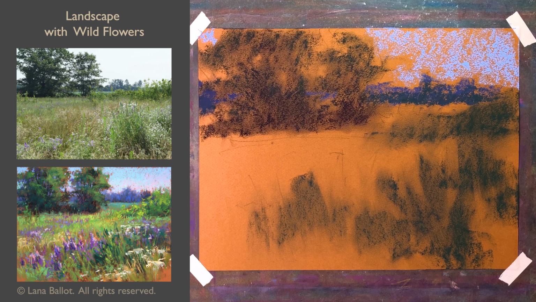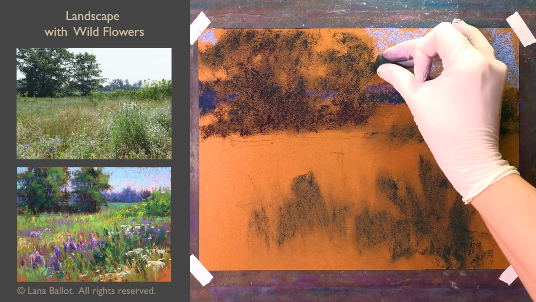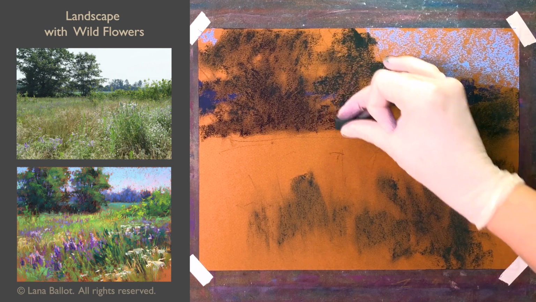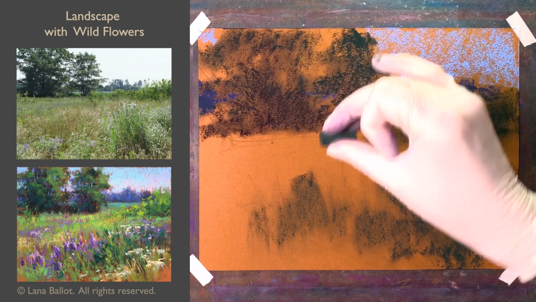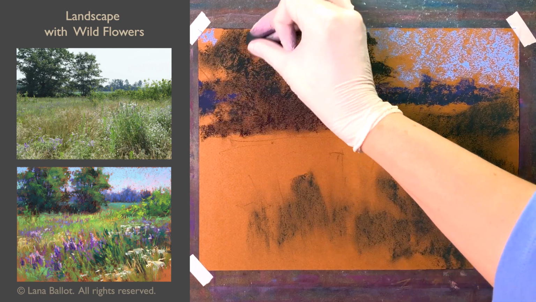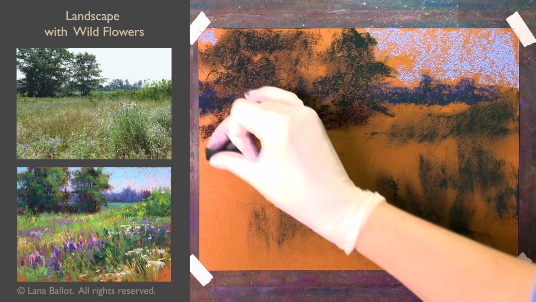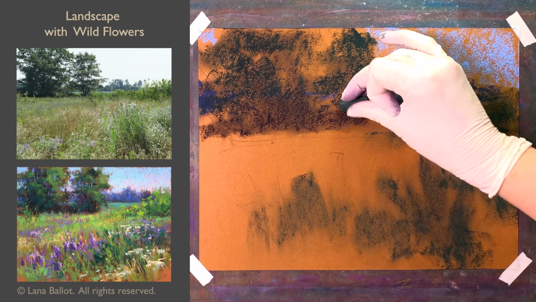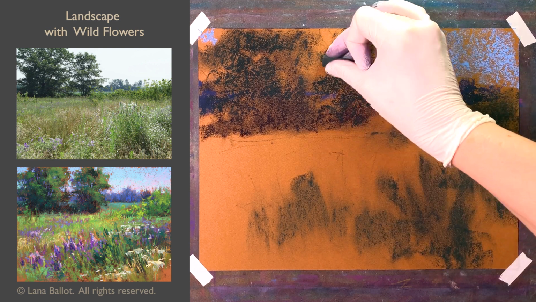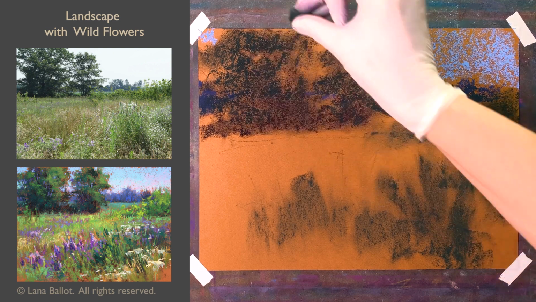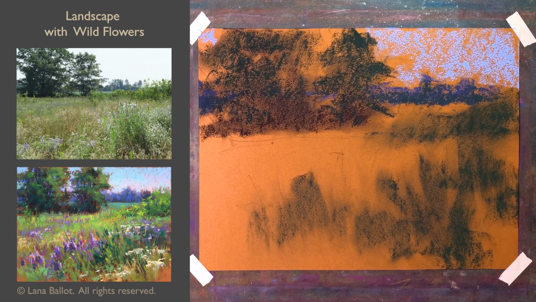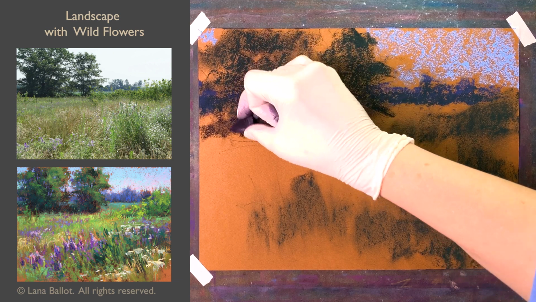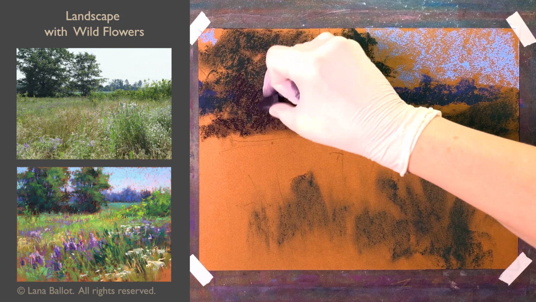So I have the darker colors, and if I just go a little bit more forceful now with this, and here, this is very soft pastel, by the way. I think it's Sennelier. I believe it's called black green, Sennelier color, and it really works well for areas like this. And maybe a little bit more of this darker purple.